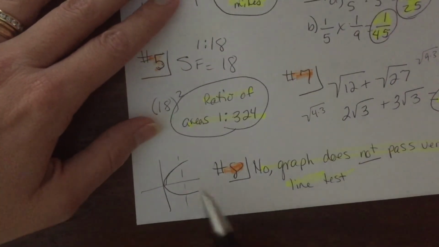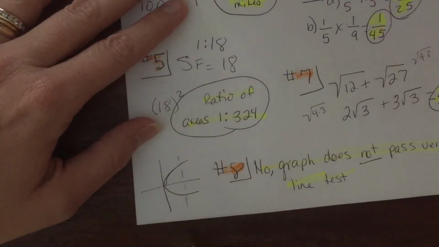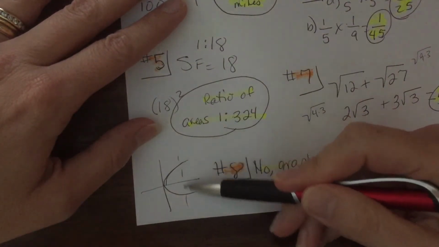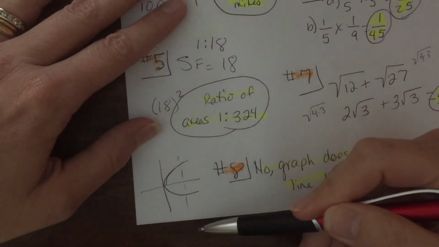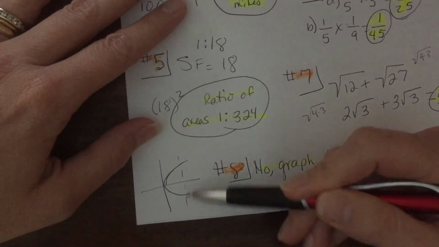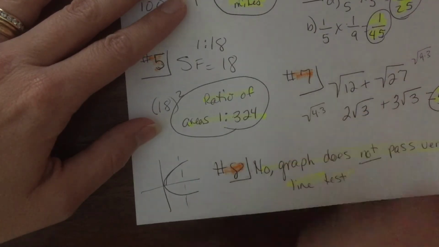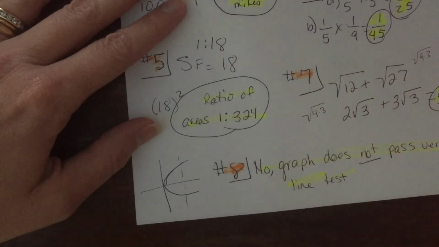Number 8, they give us this parabola and they ask us if this is a function. It is not a function. It does not pass the vertical line test. Our vertical line test says if I can draw a vertical line and the graph of the relation is touched more than once by my vertical line, it is not a function.